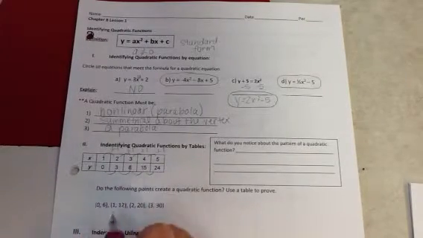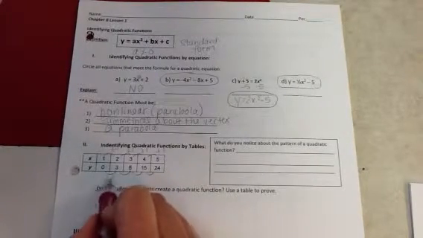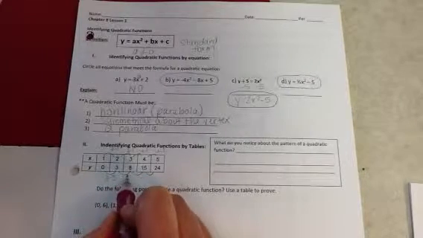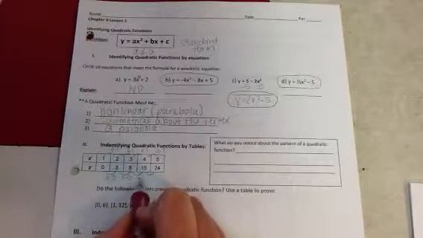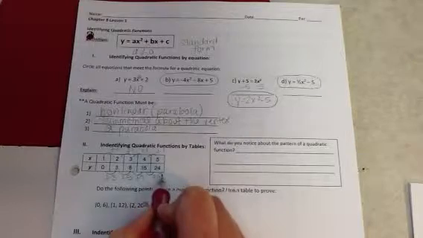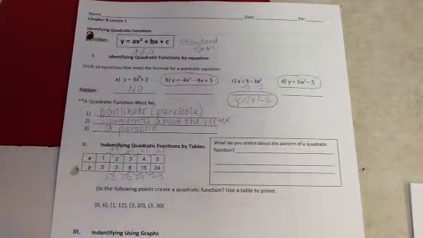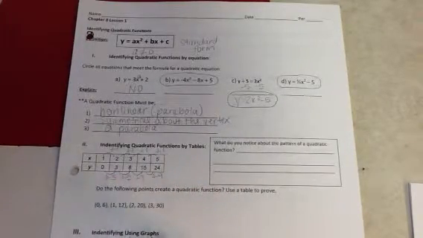So it's not going to have a first rate of change. So we have 0 to 3 is +3, 3 to 8 is +5, 8 to 15 is +7, 15 to 24 is +9. Now that looks non-constant. This is not linear. It's not a constant rate of change.